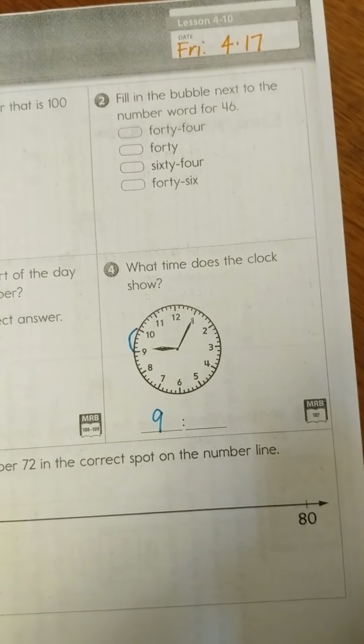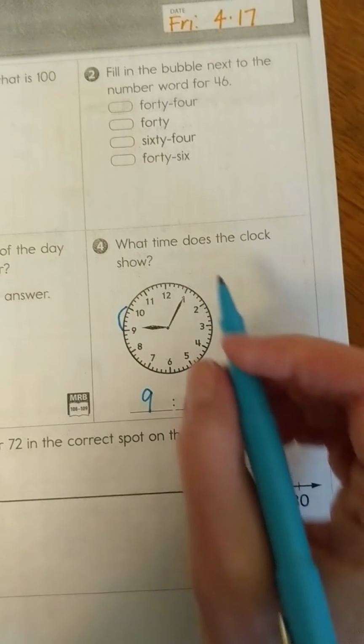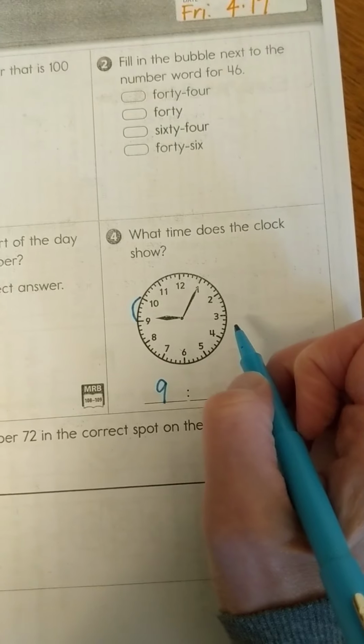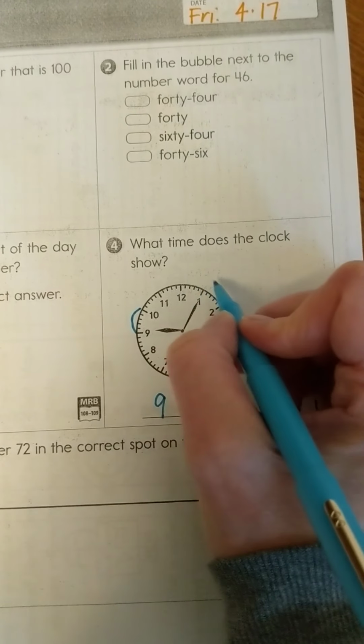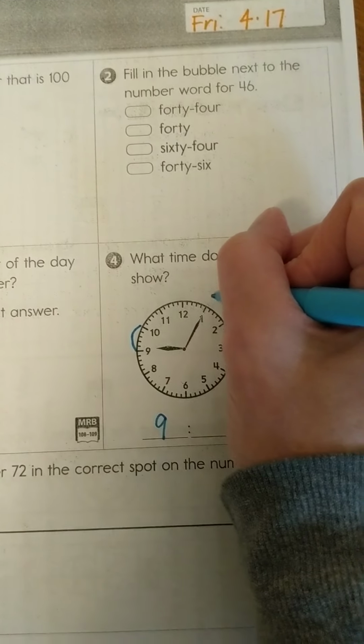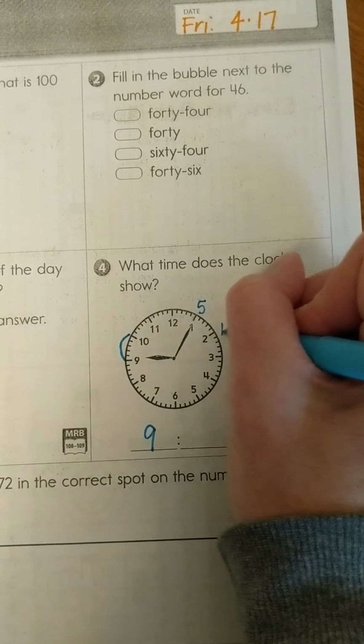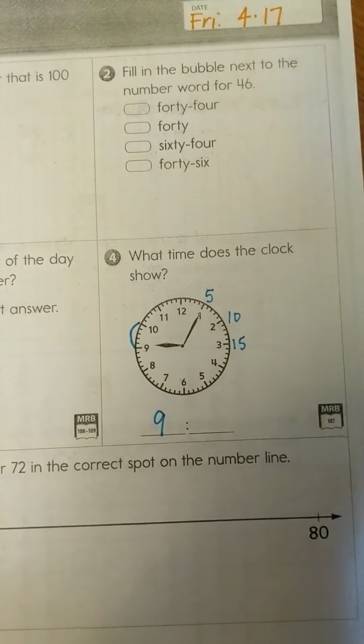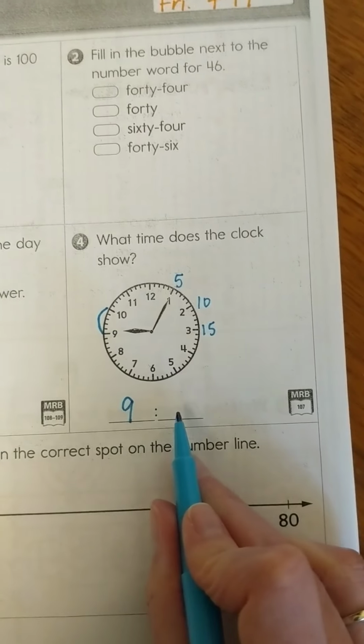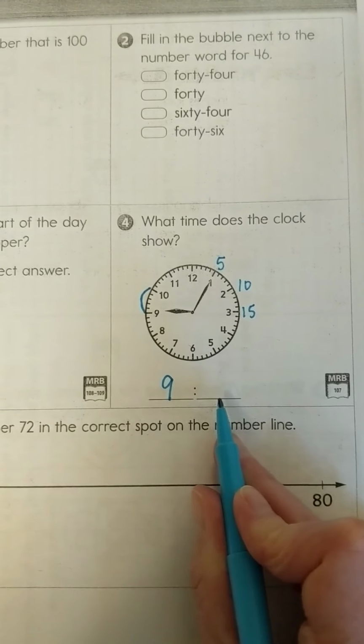And if you remember, we count each of these little lines as 1 minute. So each of our big numbers is 5 minutes. So this would be 5, 10, 15, and so on. But can I just write the number 5 here?